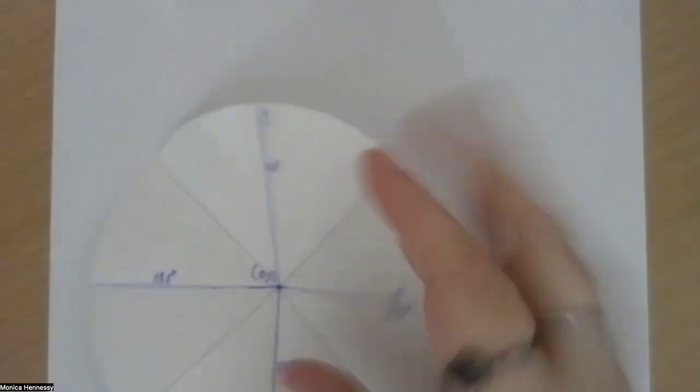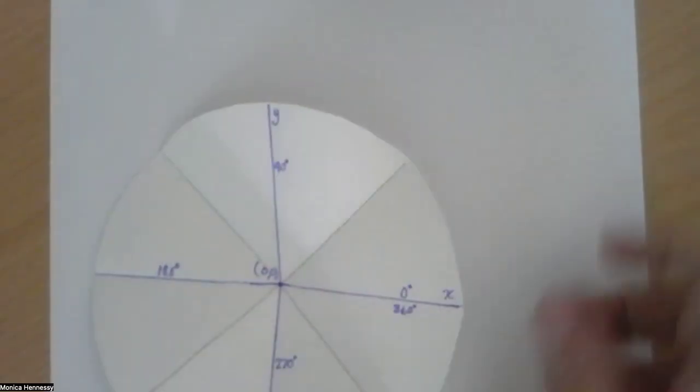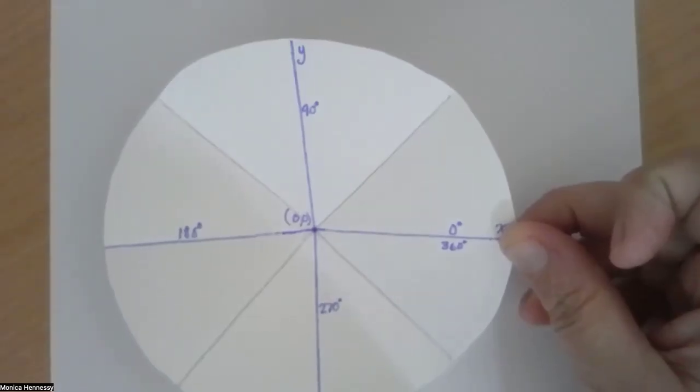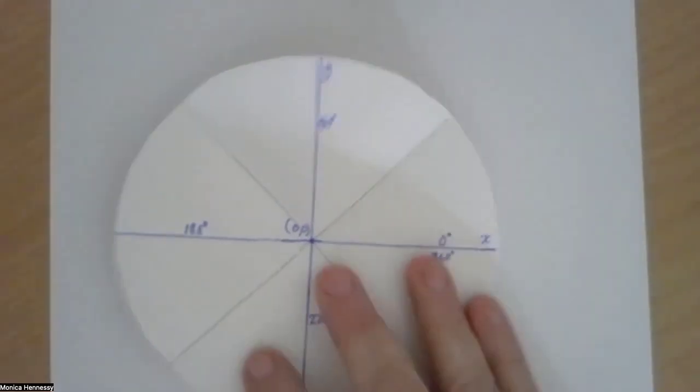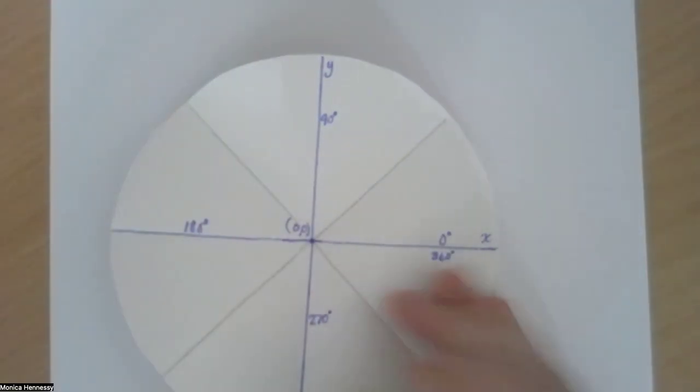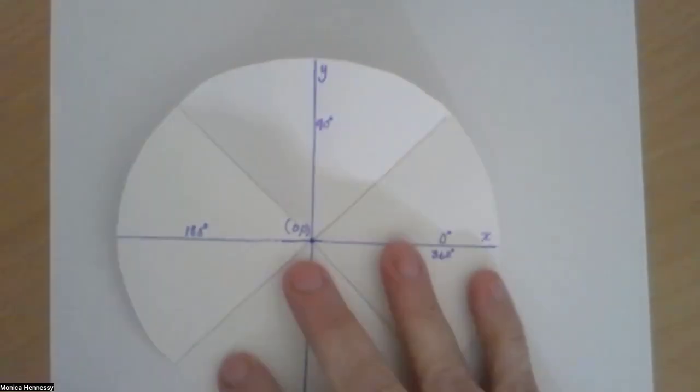Now, I do recommend making one of these yourself. The more senses you get involved with something, the easier you can picture it later on. At least that's what I find. Now, with this, every quadrant is divided into 4 more spots. Remember, our quadrants are 1, 2, 3, and 4, and think of your positives and negatives with that.